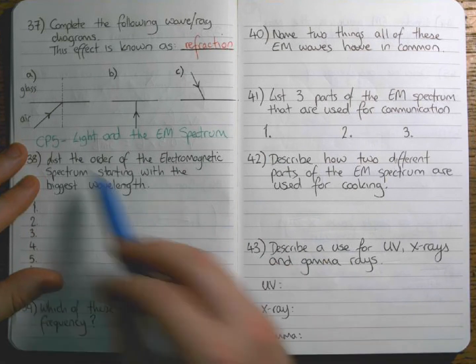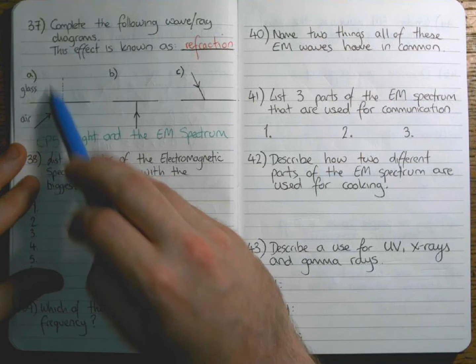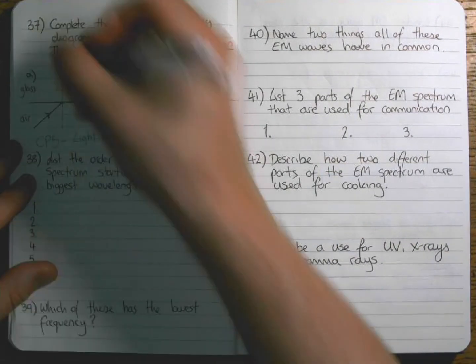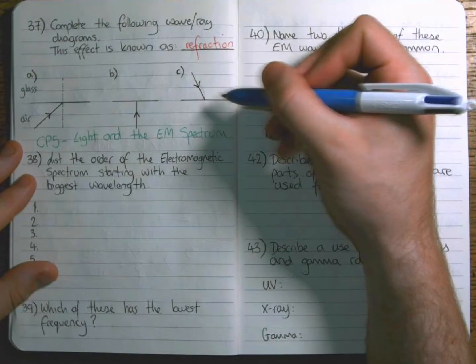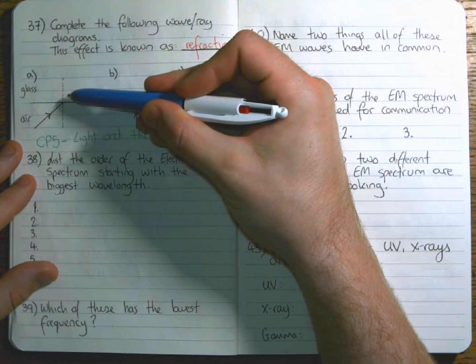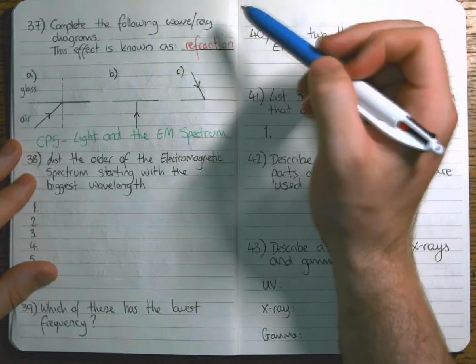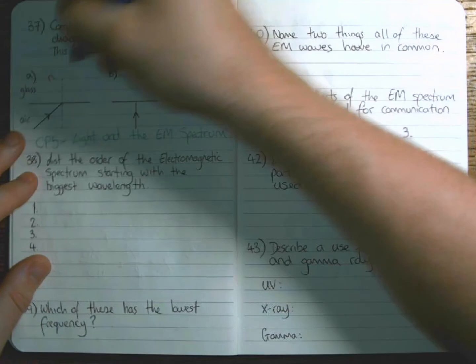And if light slows down, so if it goes from air into glass, it always turns towards this line. Now this dotted line doesn't really exist. It's just to help us do the diagram, and it's got a name beginning with N.